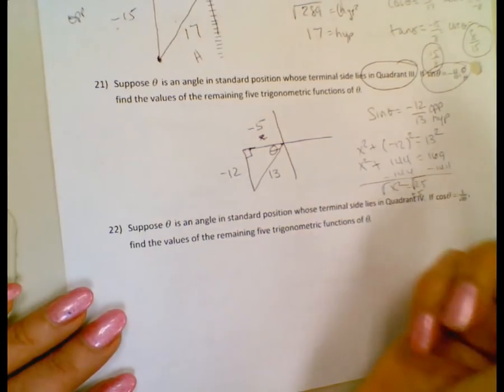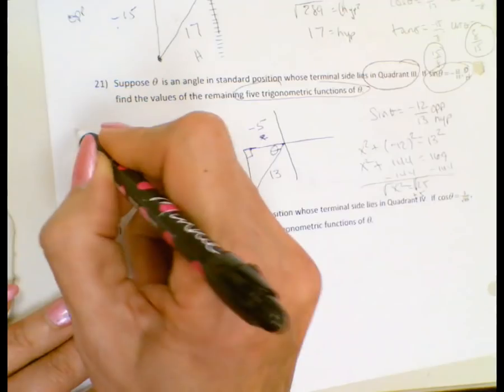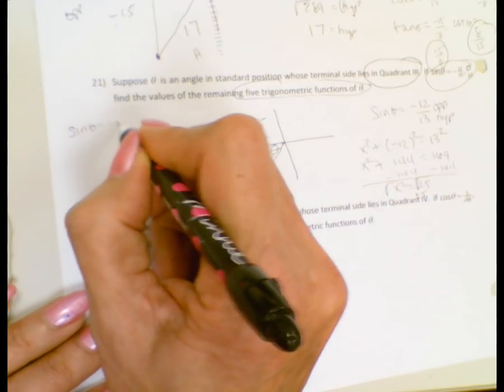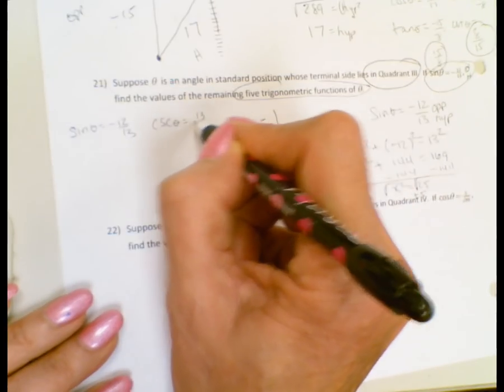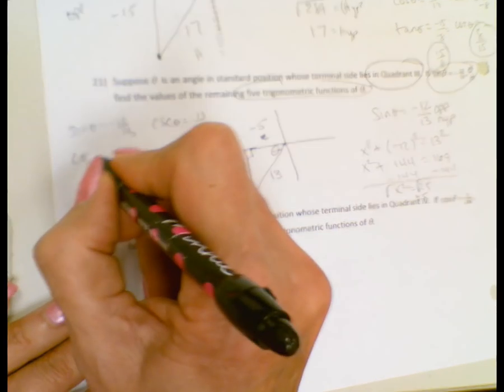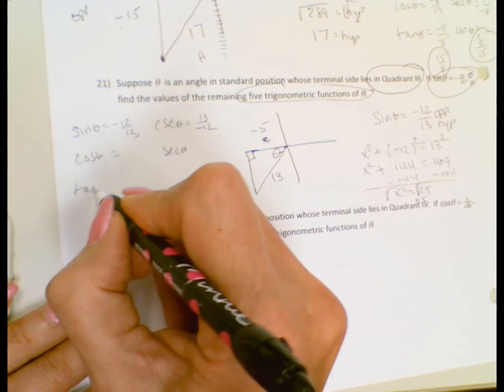Now we have to find the remaining 5 trig functions. They gave us the sine, so we'll write negative 12/13. Therefore, you should know cosecant is the flip of that. So we actually know 2 of them without even looking at the triangle. The other ones we're going to find from the triangle: cosine and secant, tangent and cotangent.